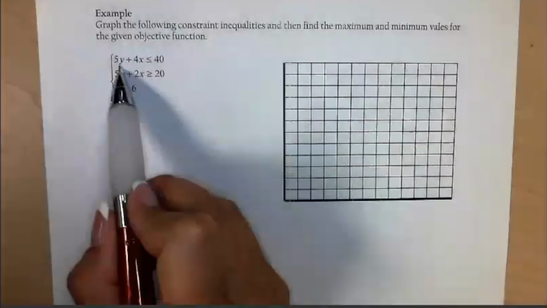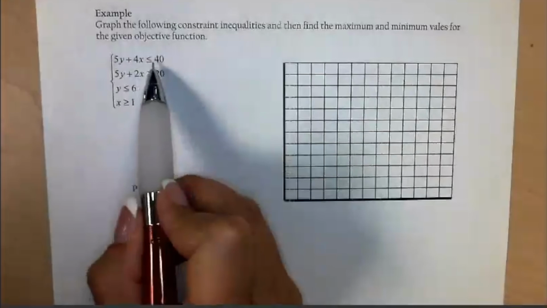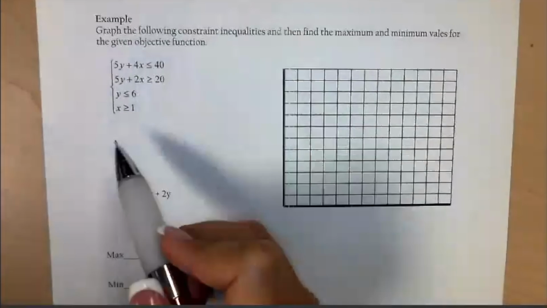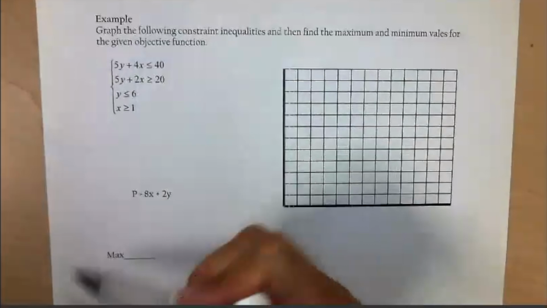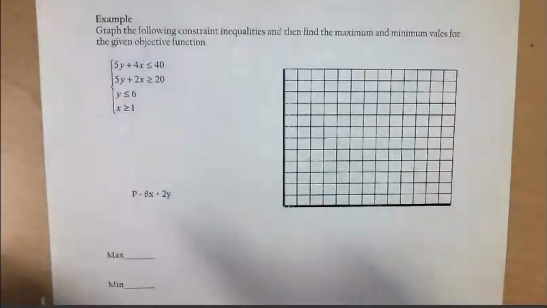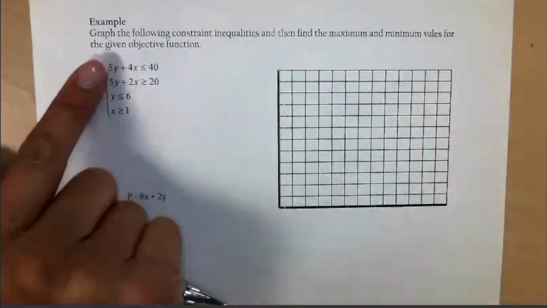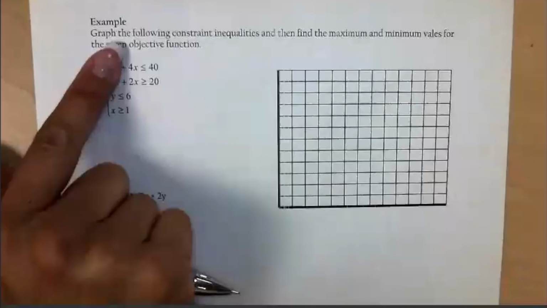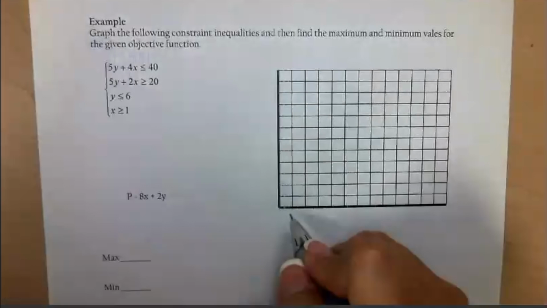We've got 5y plus 4x is less than or equal to 40. Now I'm going to do one with the intercepts, and then I'll do one by solving for y. If I'm graphing with my intercepts, I plug in 0 for the y, and I get 40 equals 4x. I divide 40 by 4, and that's 10, so I know my x-intercept is 10.